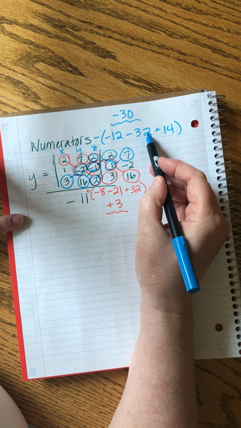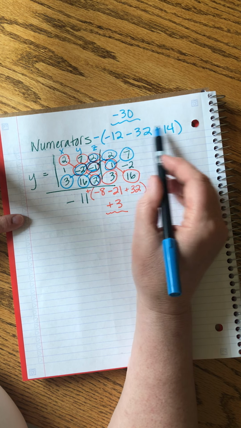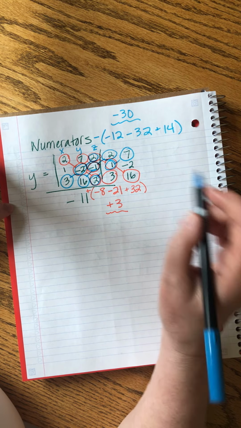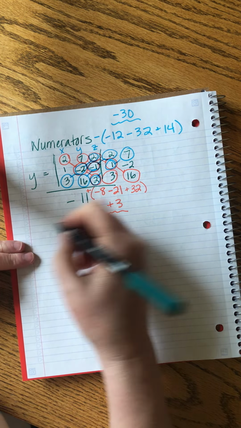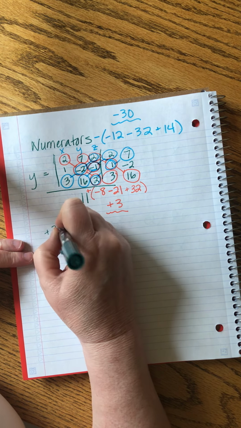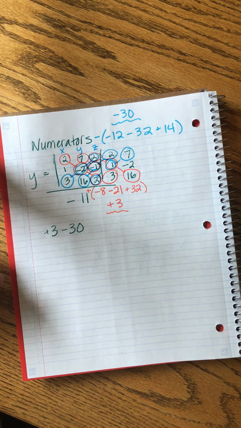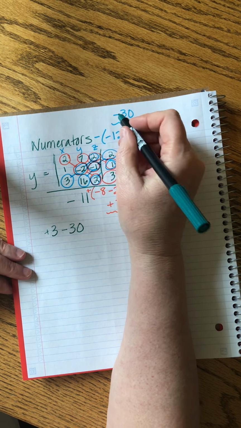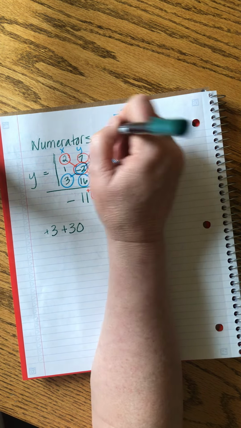44. Yes, because if I combine these two, I get positive 2, and then positive 2 plus that would be negative 30. Okay, great. Now I'm ready to bring it together. It'll be positive 3 minus 30. Oh no, this one. It's minus 30. So it's negative 3 plus 30, right?